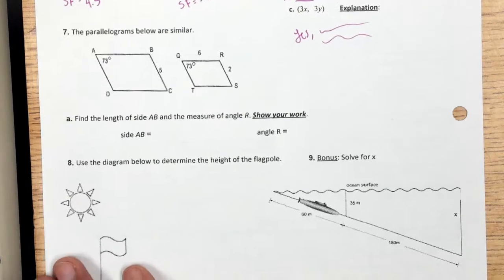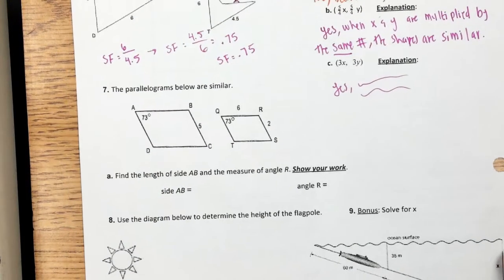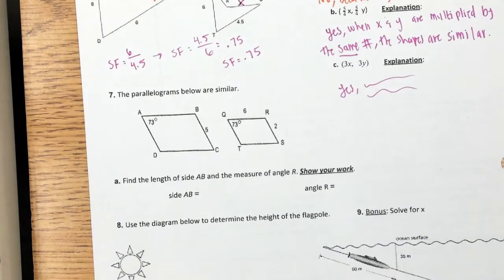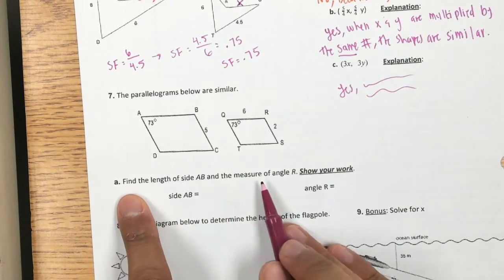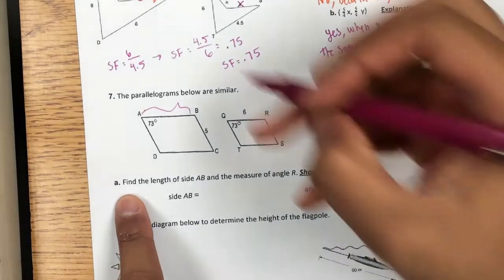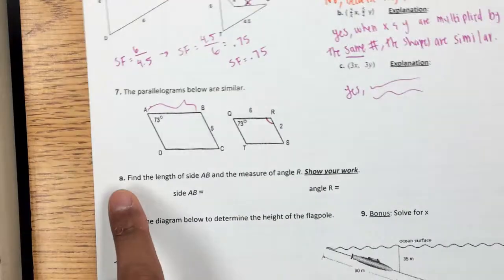Alright. Moving on. We are on number 7 now. We have 2 parallelograms here, and they tell us that they are similar. Excellent. That kind of saves us a lot of time. So it says, find the length of side AB, which is this side over here, and then the measure of angle R, which is this angle right there.